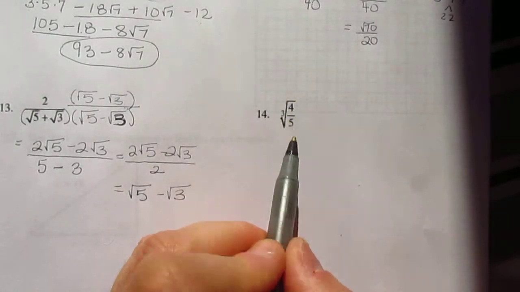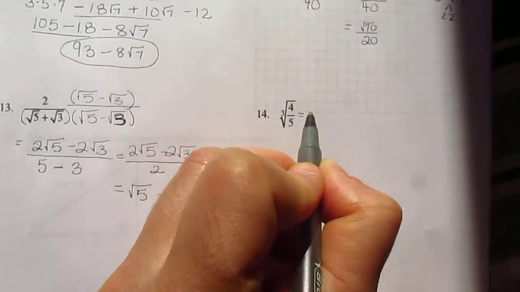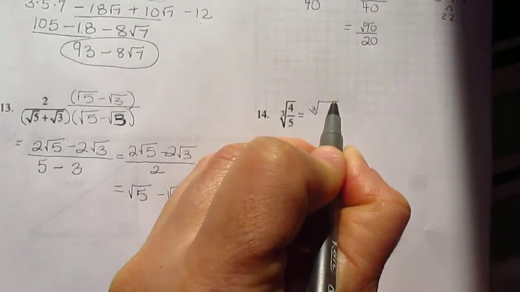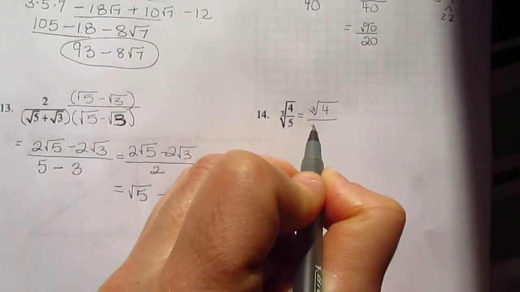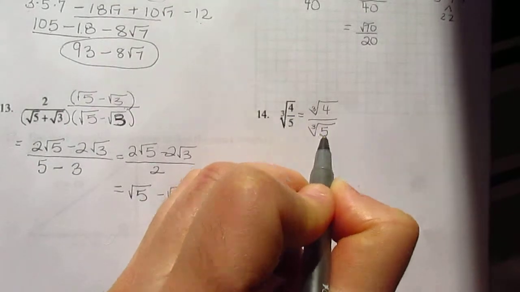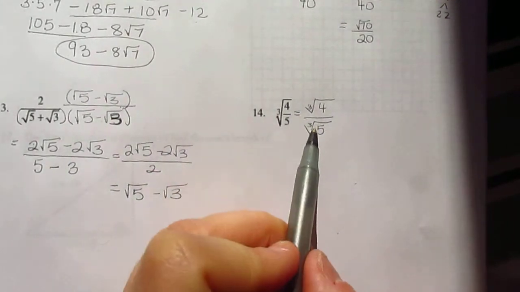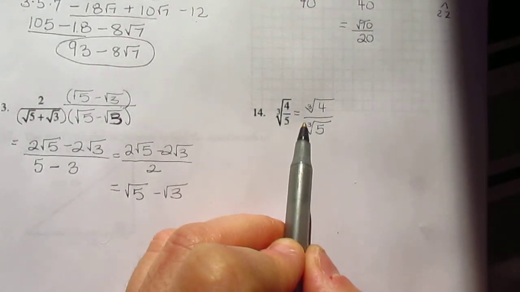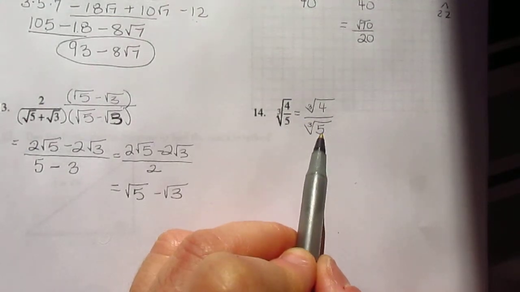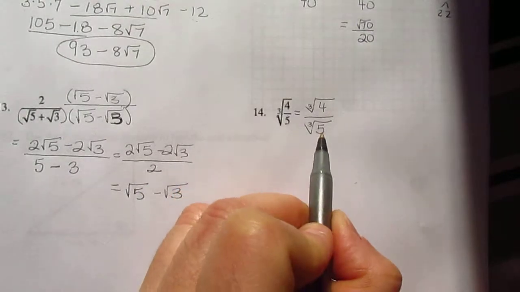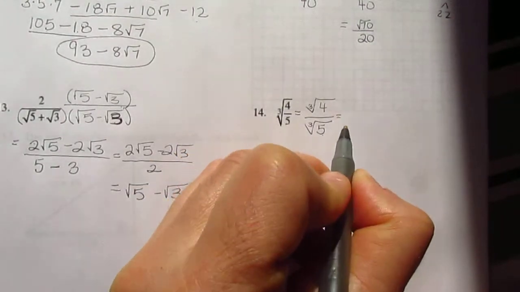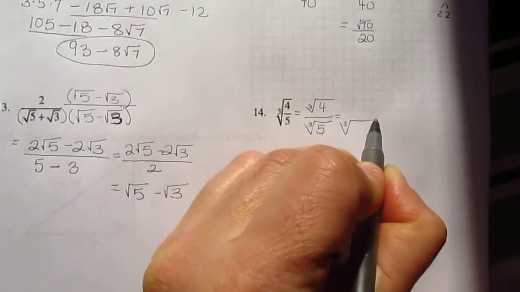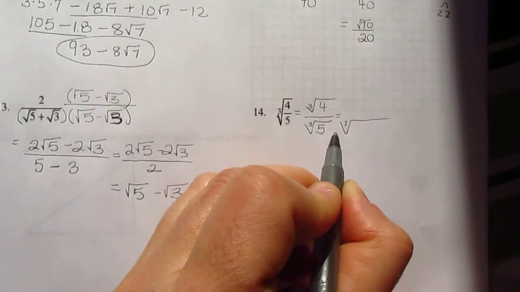Cube root of 4/5. Like we did above, let's break this down to the cube root of 4 over the cube root of 5. So in order to clear the cube root in the denominator, I have one 5 under there now. I need triplets to come out of the denominator.